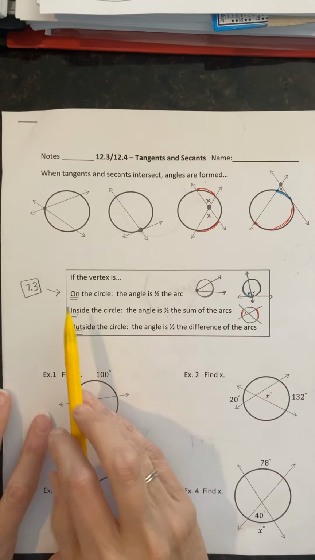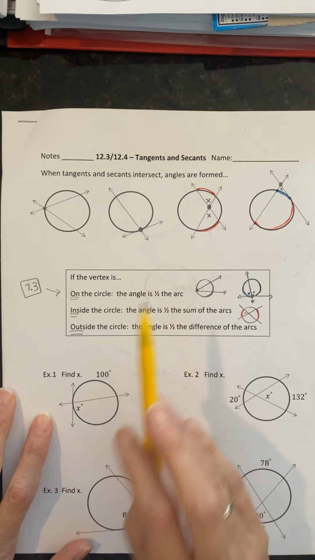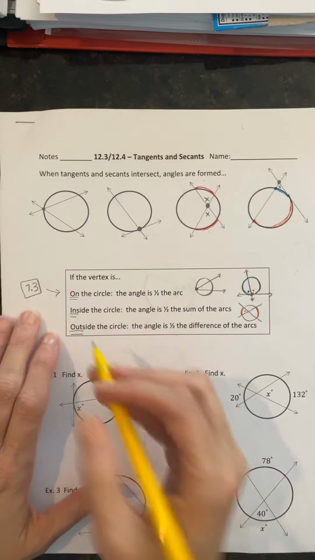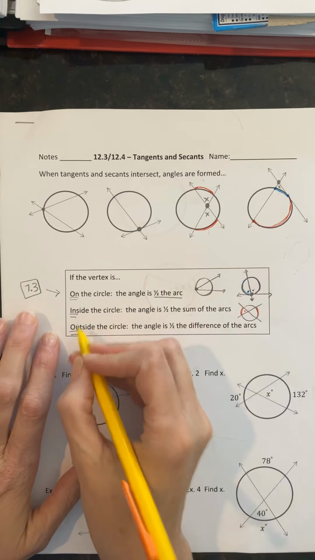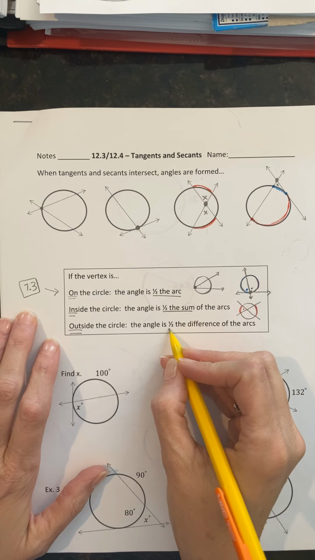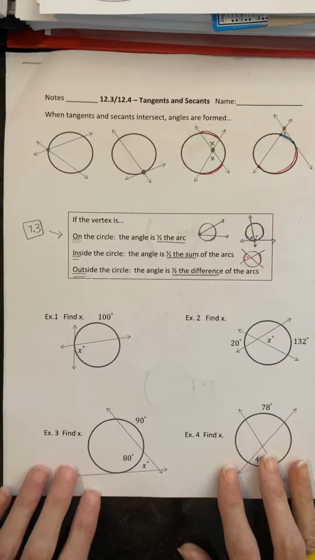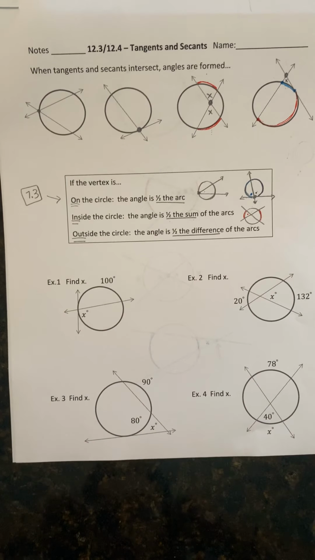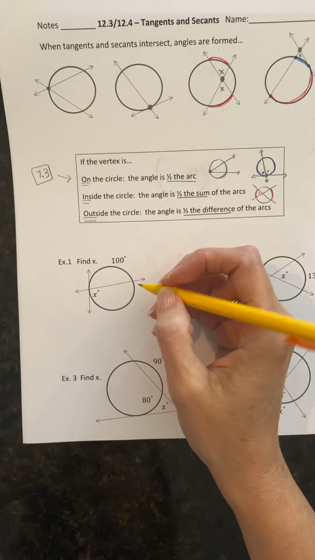All right, so here's what I memorized when I learned this a long time ago from Miss Lorene: on the circle, half the arc; in the circle, half the sum; outside the circle, half the difference. Okay, so I am going to use those rules and write them down when I do the problems so that I don't forget what rule I am using.